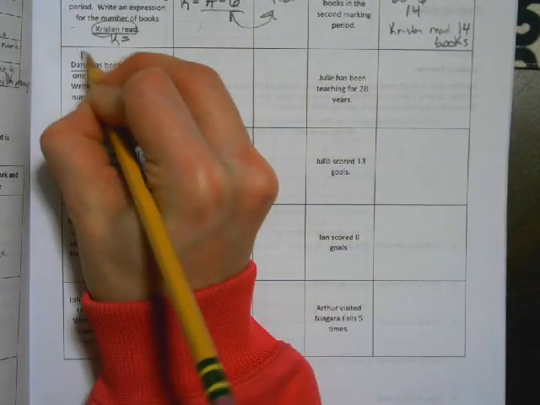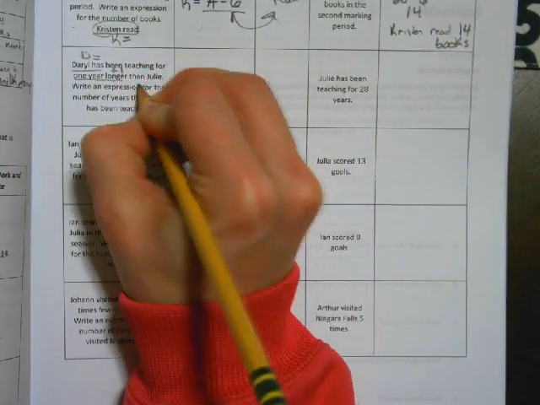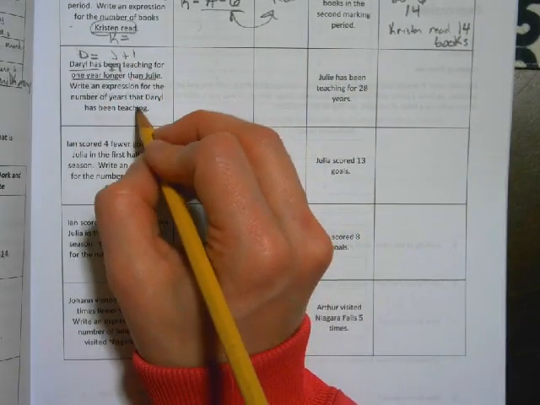Another situation here. Daryl has been teaching 1 year longer, that's plus 1, than Julie. So Julie plus 1. Write an expression for the number of years that Daryl has been teaching.